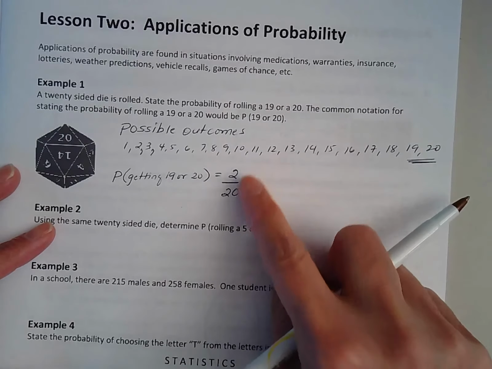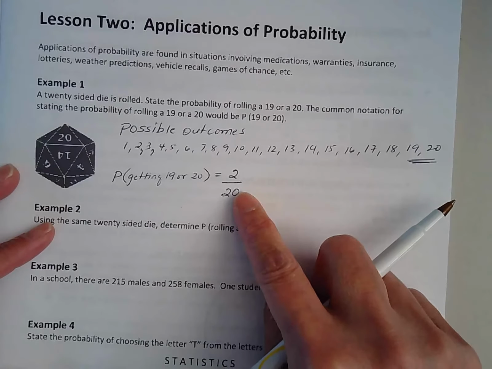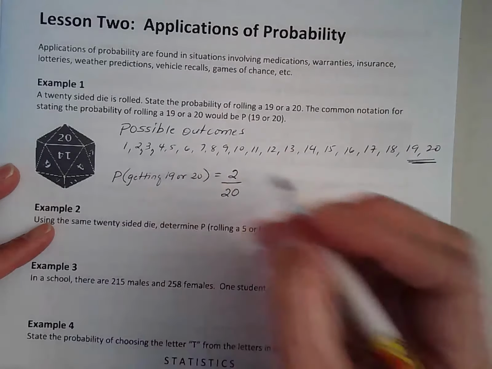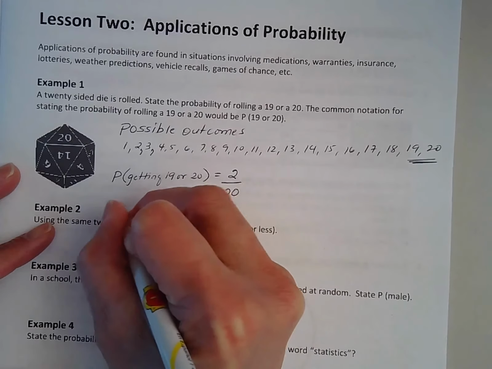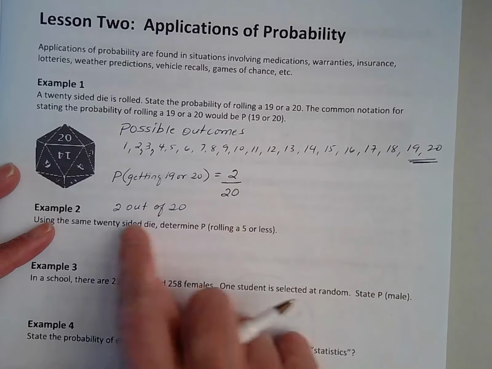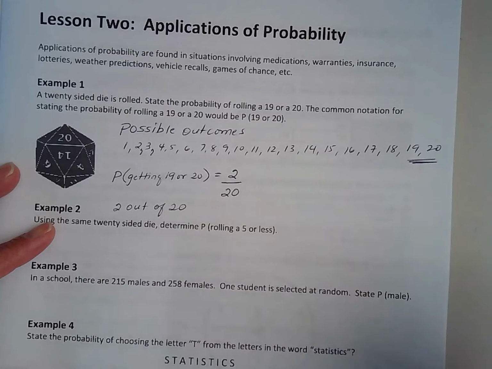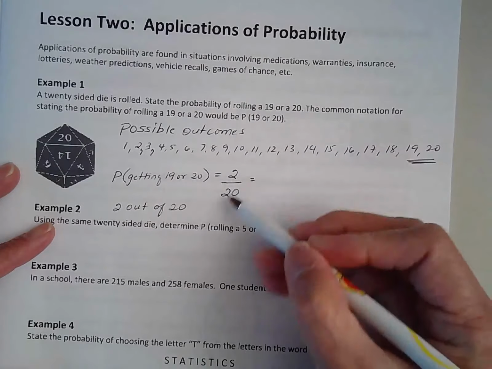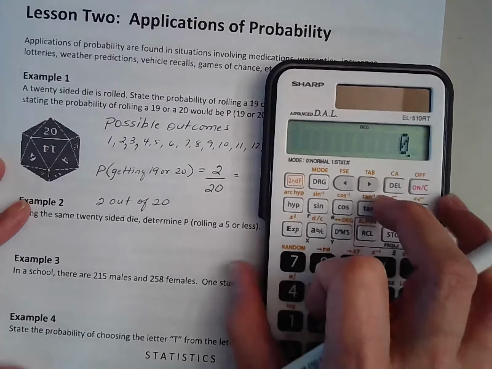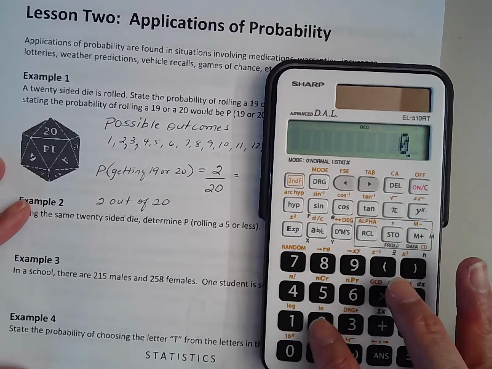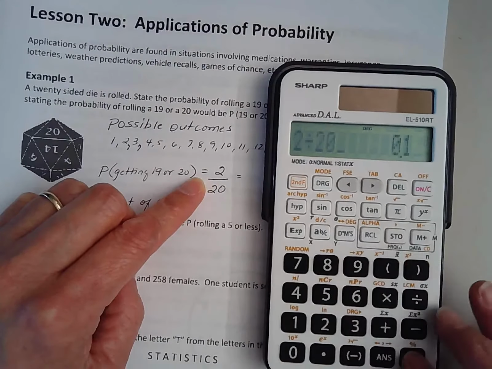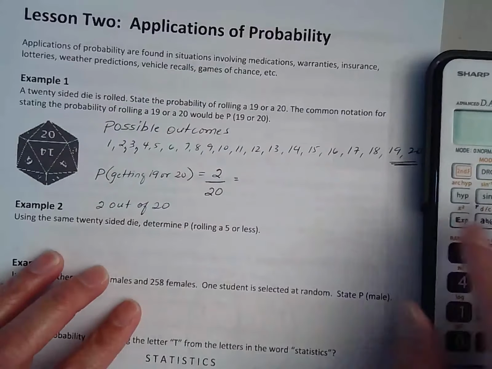You can write it as a fraction. You can write it in words, so you can say 2 out of 20. We can also write it as a decimal. Just to review what we did yesterday, 2 divided by 20 is going to give us 0.1.